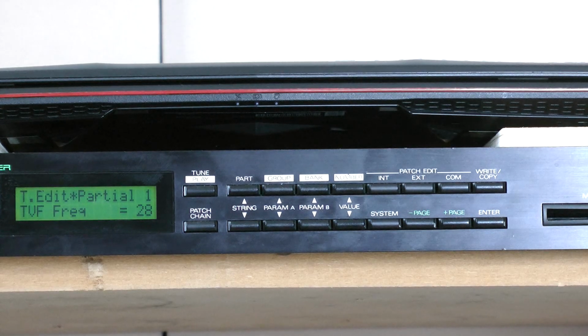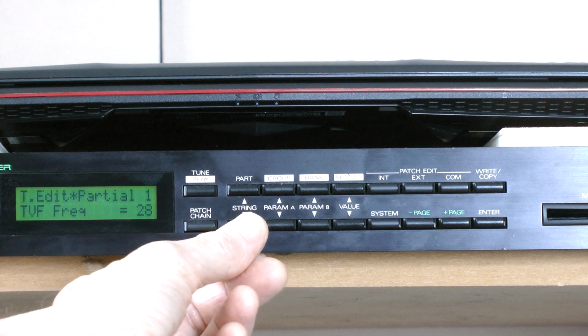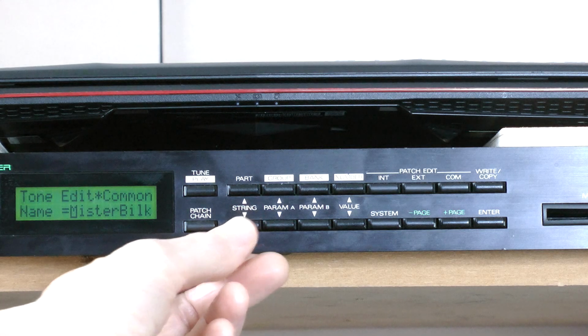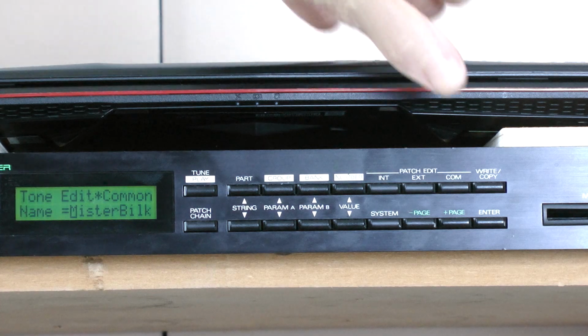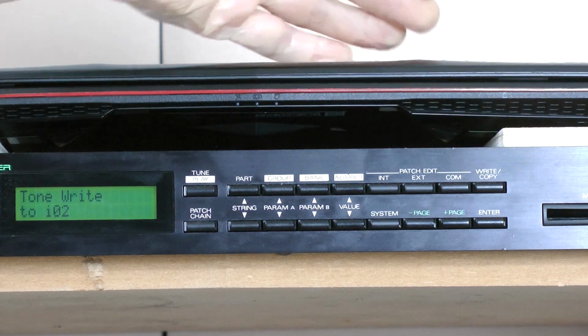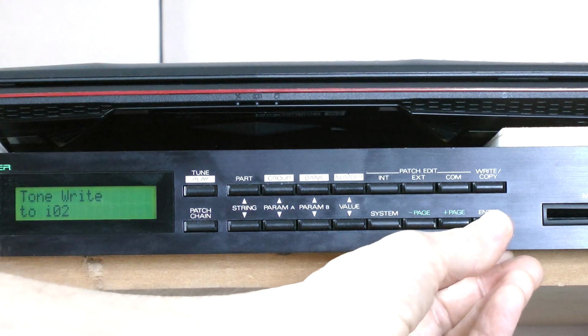When you have completed the copying procedure, you will have to then write the whole of the parameters into the tone itself using the tone write procedure. To do this, scroll down using the string or scroll up using the Part button until you get to the Tone Edit Common Parameters. Press the right copy button once. This will ask you to write all the changes you have made to the tone into the location. When you are ready, press Enter.